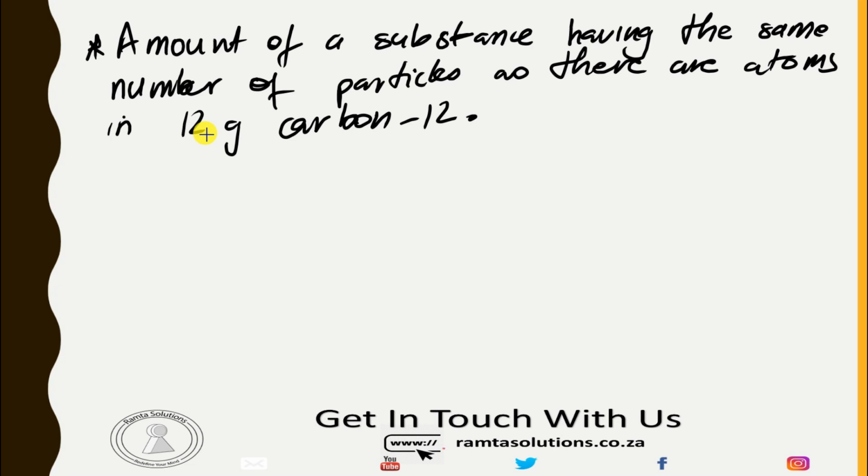So simply it's basically saying to you it is the amount of substance that contains the same number of particles as there are present in 12 grams carbon 12. All right, so this is your mole.